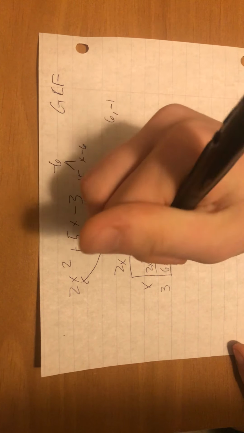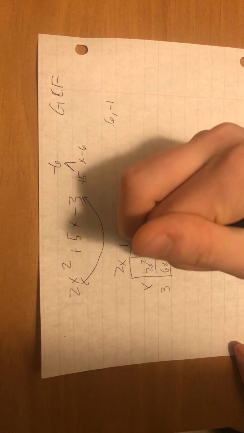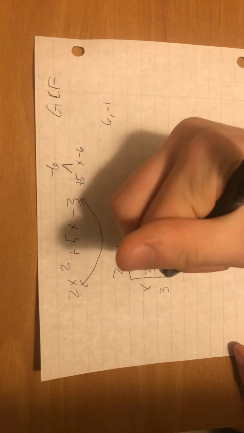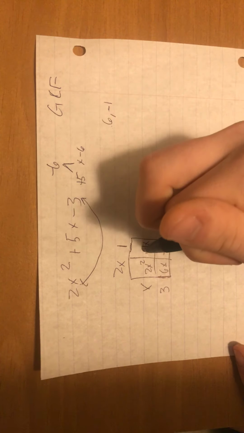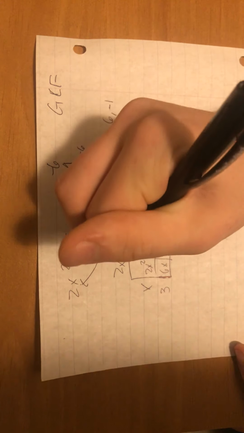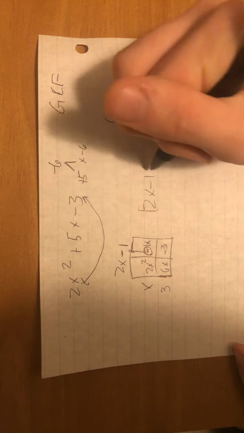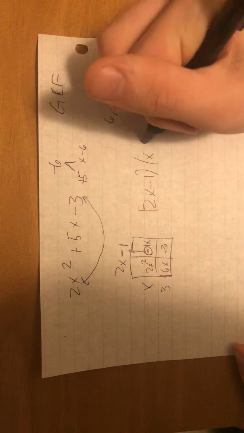But also, for another rule, if these negatives are touching this outside box here, then this negative gives it to this negative here. It's giving us 2x minus 1 and x plus 3.